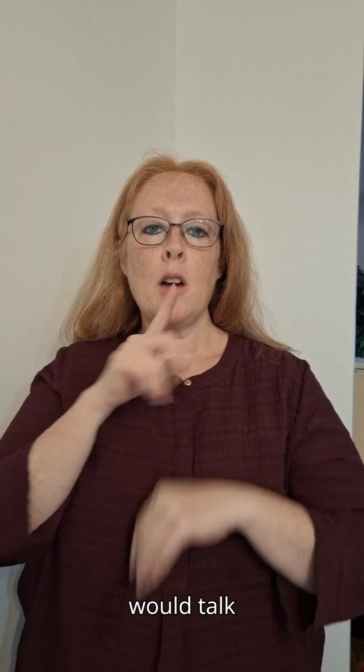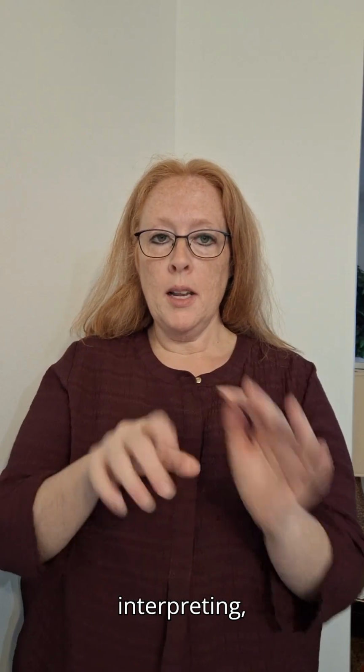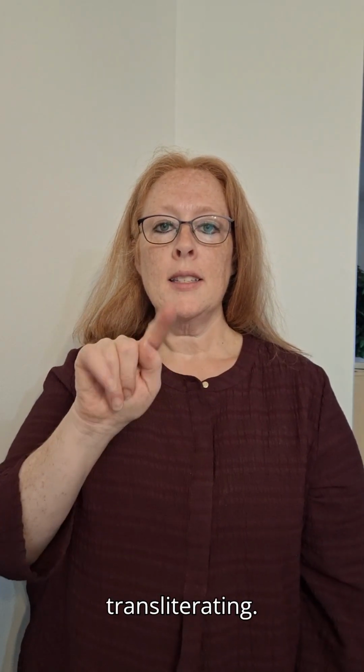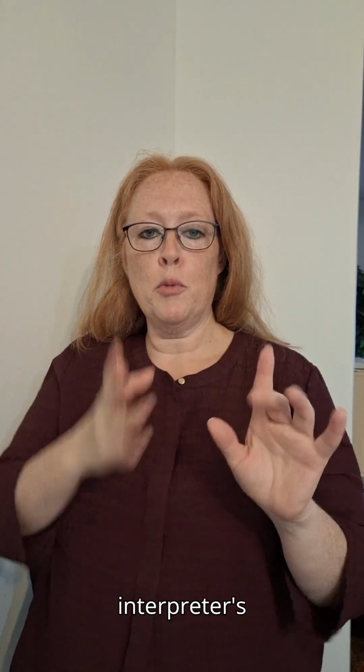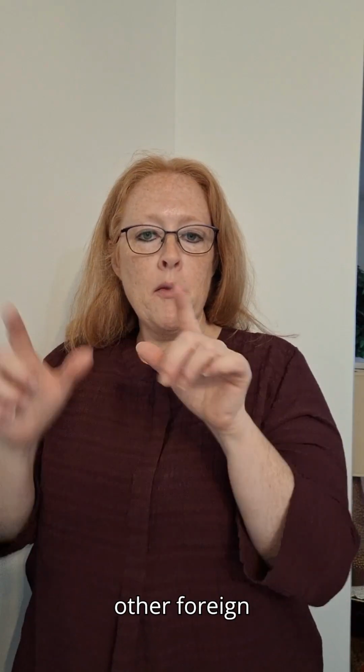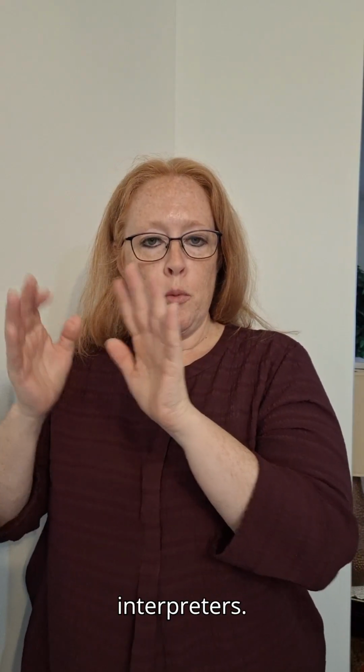Today I thought we would talk about the differences between translating, interpreting, and transliterating. Most people don't even realize there is a difference. Keep in mind that this is from a sign language interpreter's viewpoint. I don't know a lot about other foreign language interpreters.